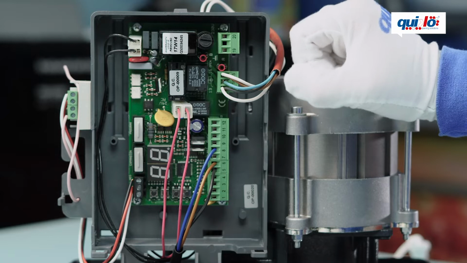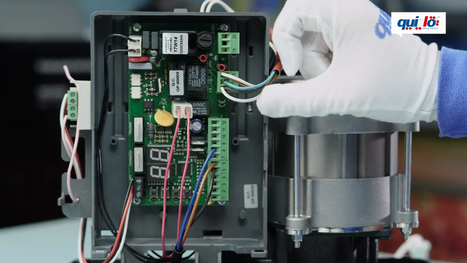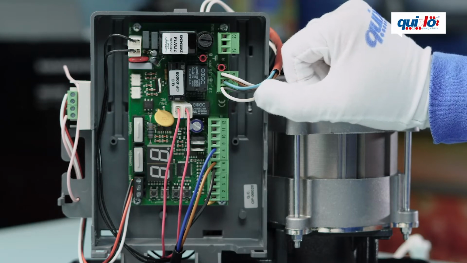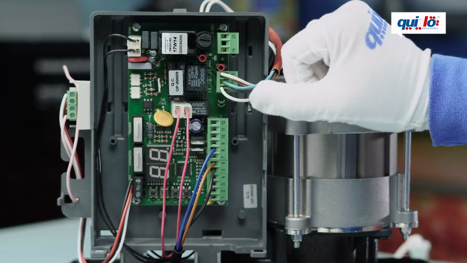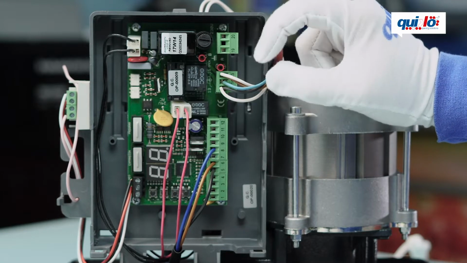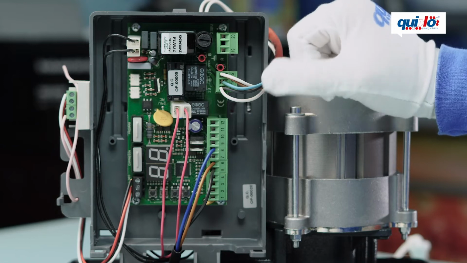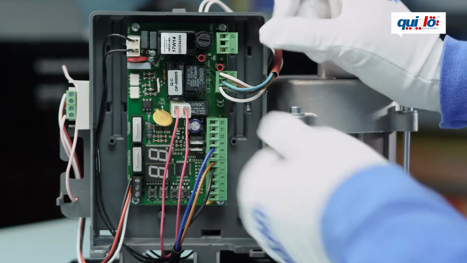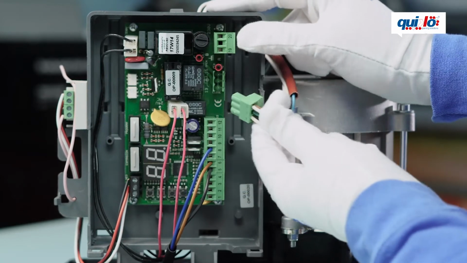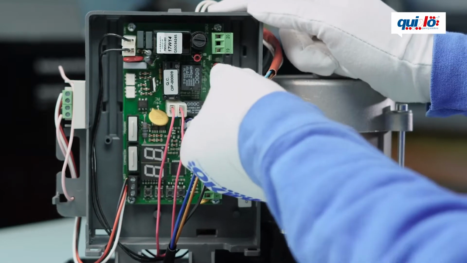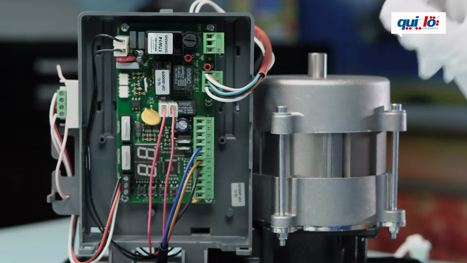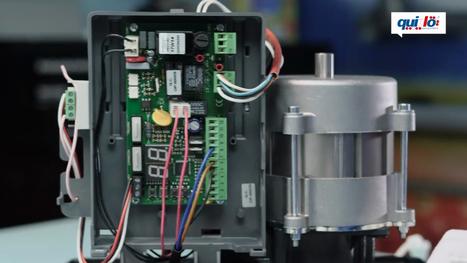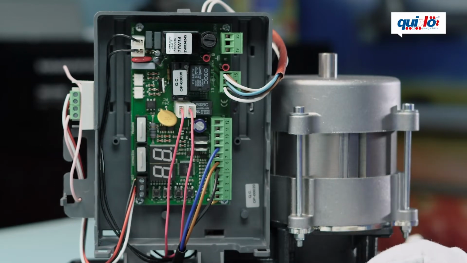When doing the first connection, it is not important on which direction you connect the black and the brown, because you will adjust it later on during setup. So at this moment we have connected our motor already with the phases. Then in case of a sliding gate operator, of course, there is a limit switch system.